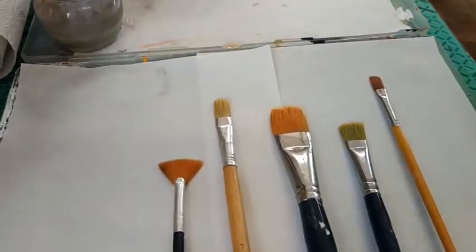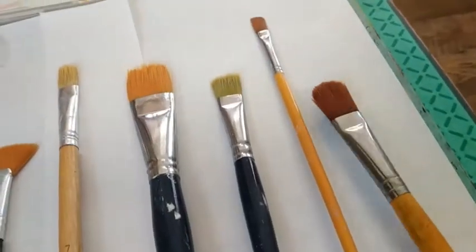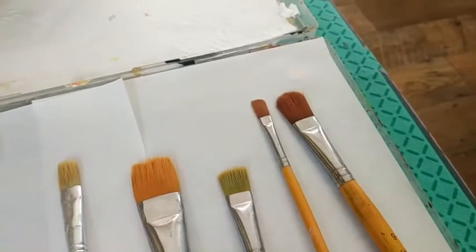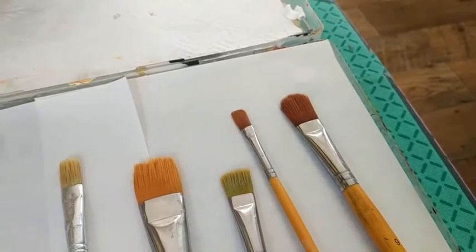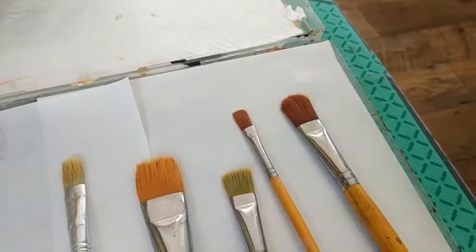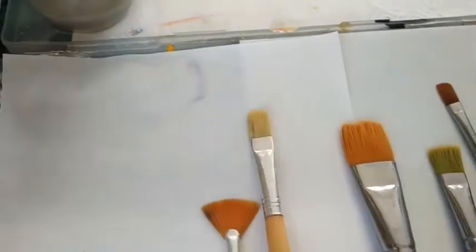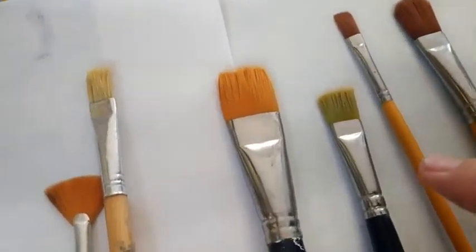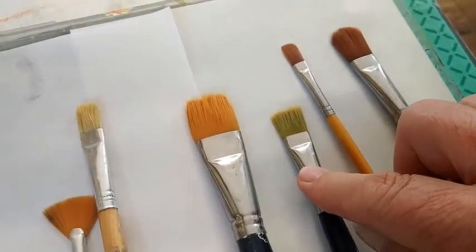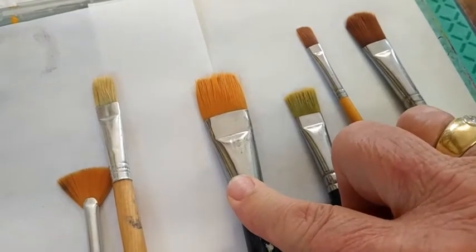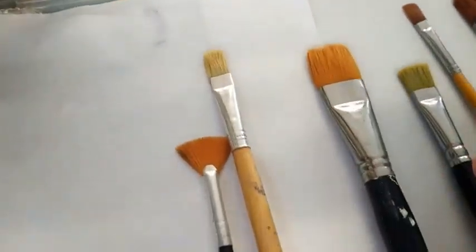This is a filbert brush. These two are filberts. I like using the very small one for my edges, but the bigger you're painting, the bigger brush you use, so it's up to you. Then this one is my flat brush. That's another flat brush. I'm going to do my sky with them. I can choose one of them.